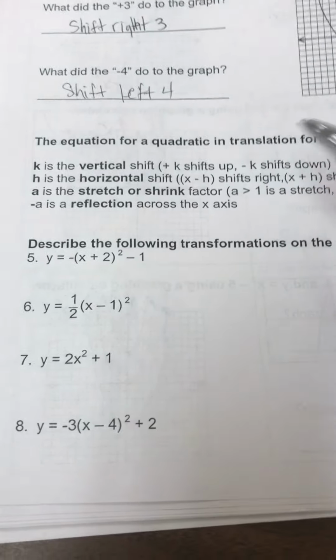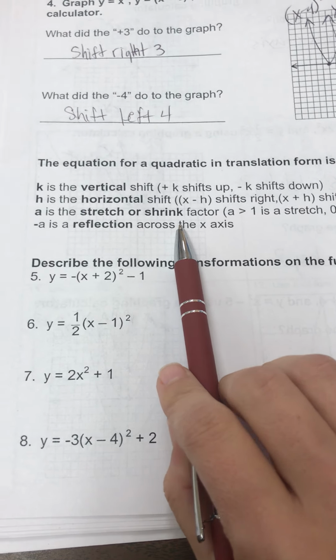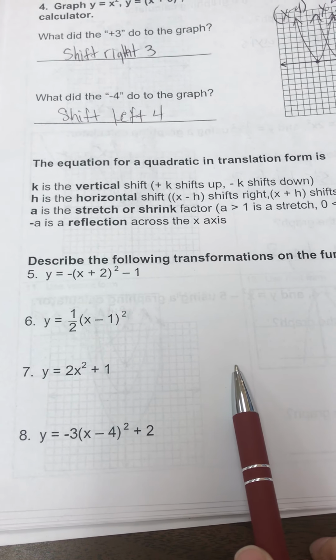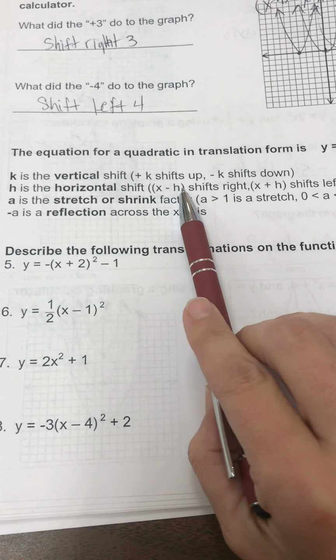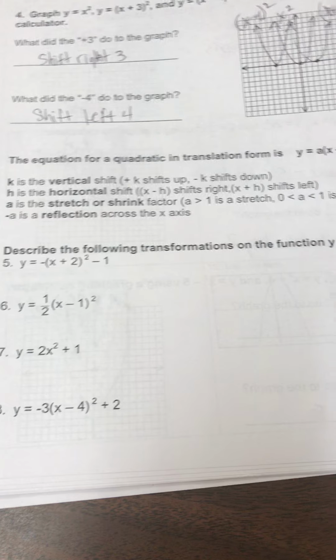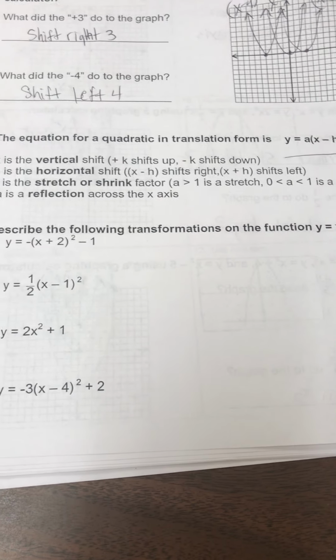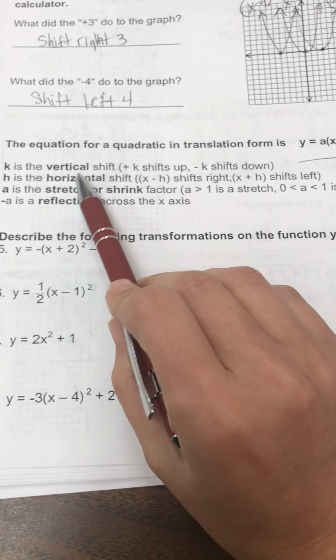Okay. So now look in the middle of your page and read. These are the rules that you're going to use whenever you're doing your transformations. Look back at this. You're going to need this out in front of you when you're doing your assignment. Because when you're using translation form, using this formula, it tells you what your vertical shift is.